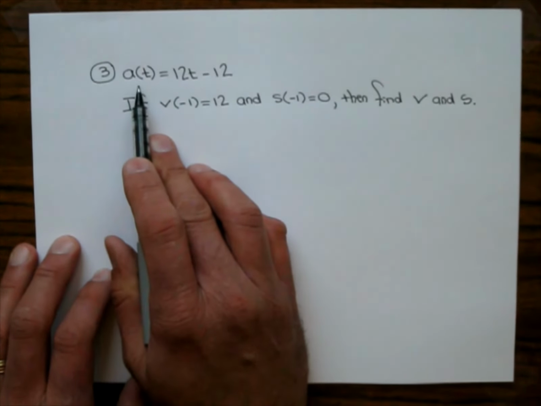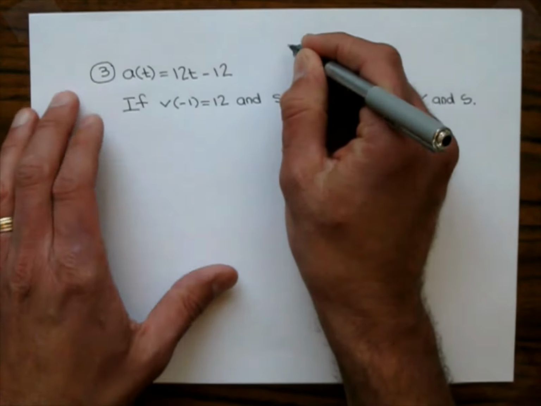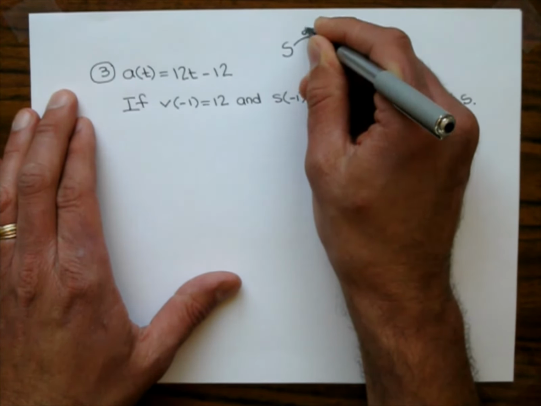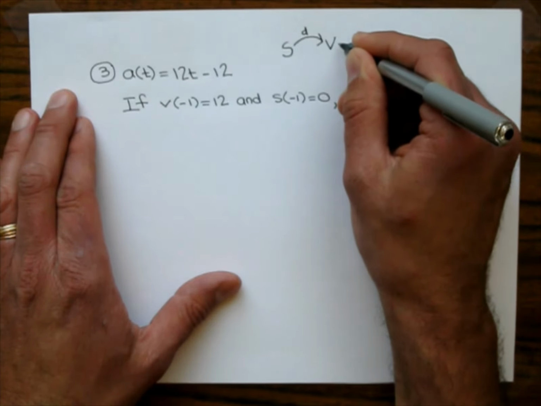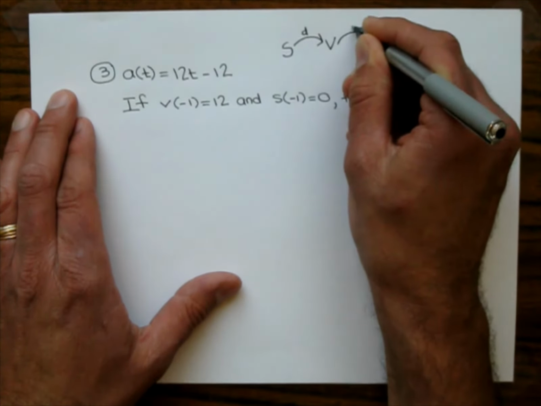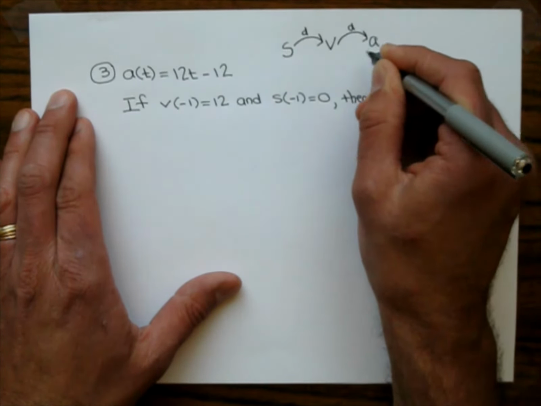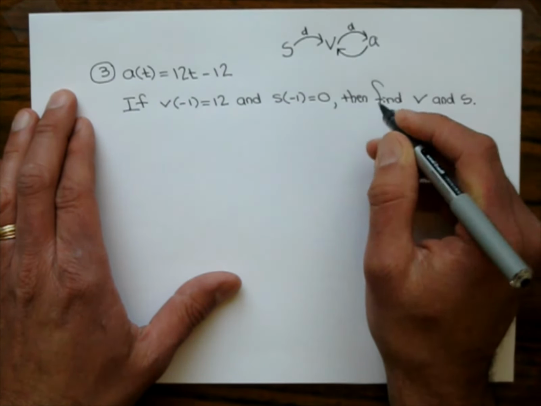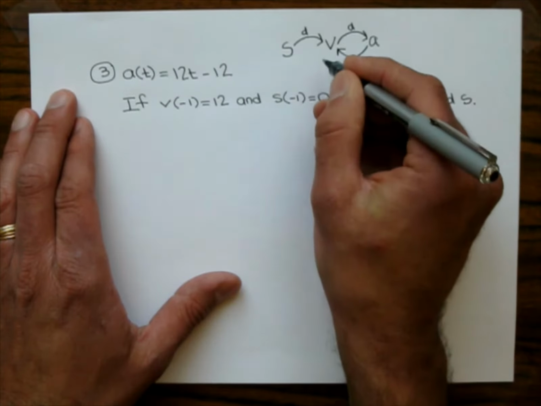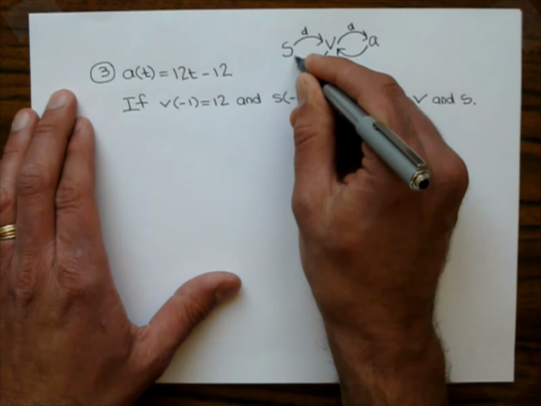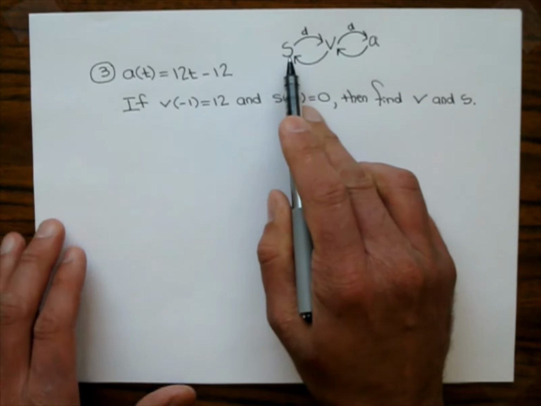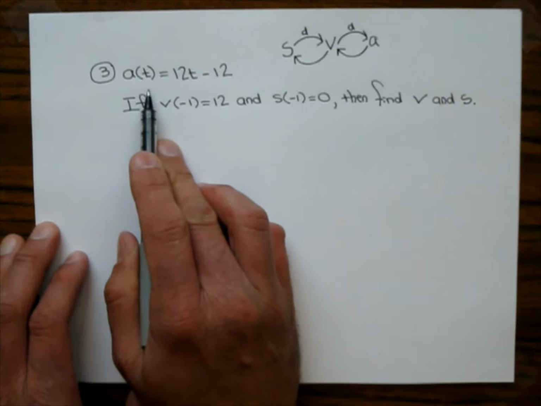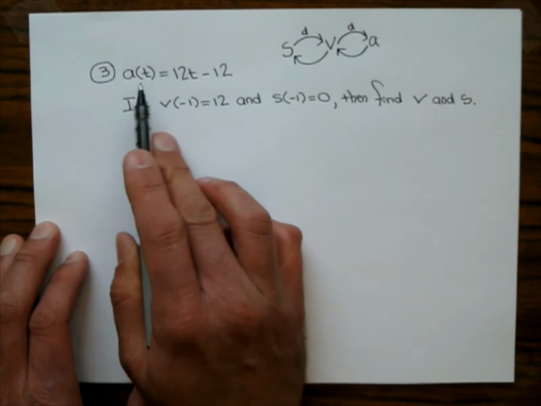So remember that like you have the position, you take the derivative, you get the velocity. You take the derivative, you get the acceleration. Now, to go from the acceleration back, you take the antiderivative to get to the velocity. And then you have to take another antiderivative to get to the position. So let's start off by taking the antiderivative of the acceleration, or a of t.